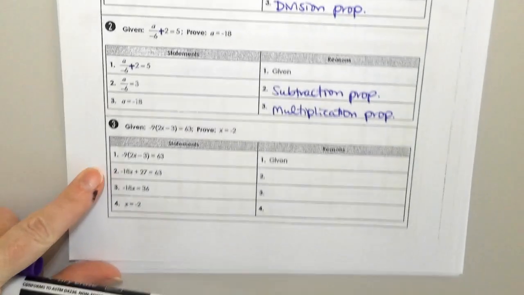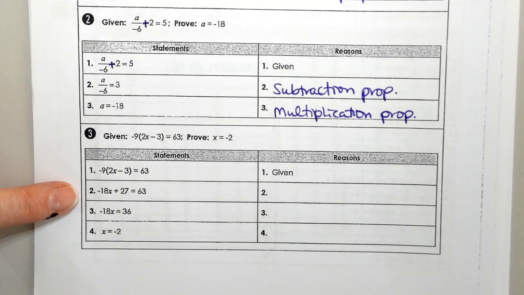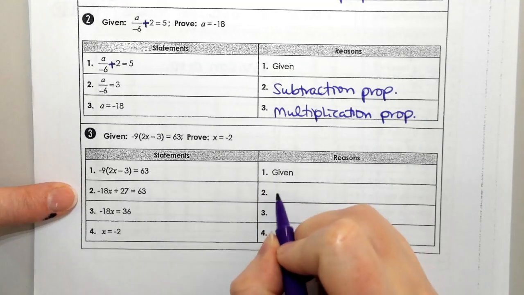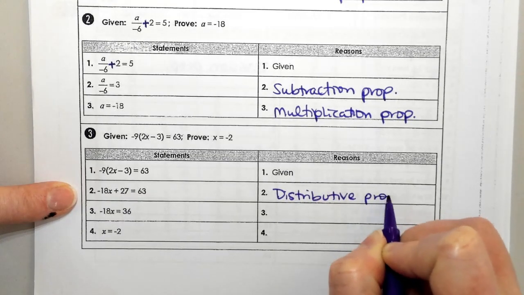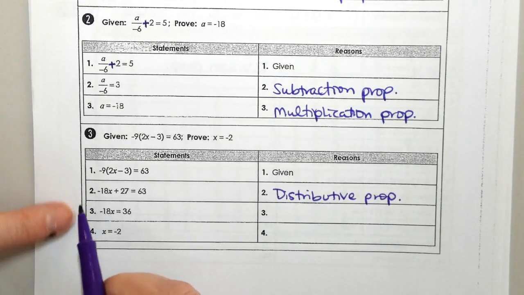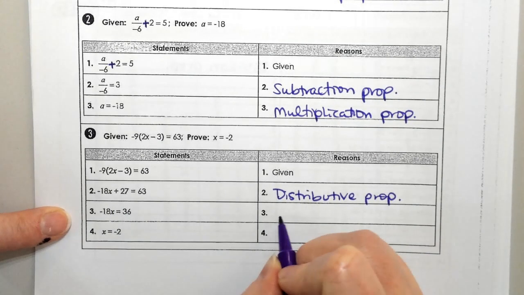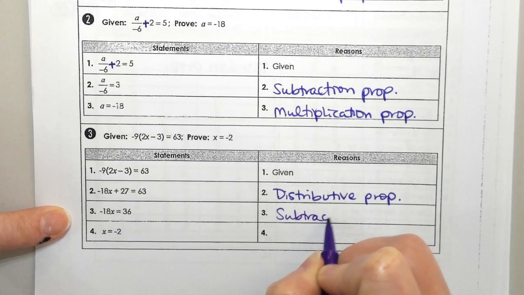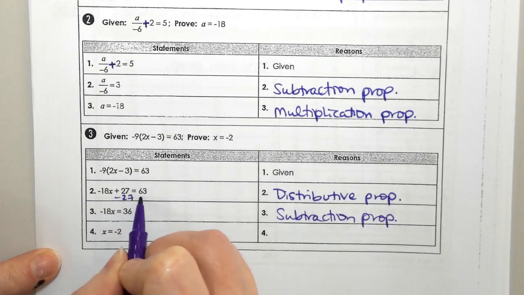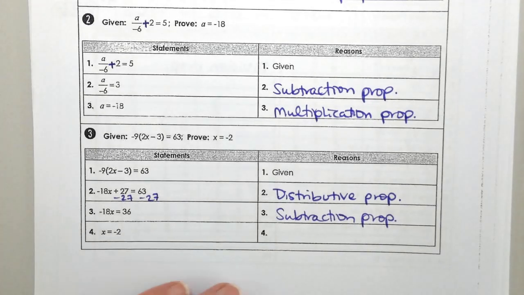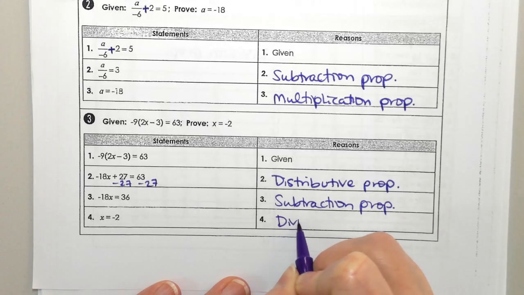All right. Can anybody talk to me about what happened between 1 and 2? What property is being shown there? Okay, yeah. Good. That's the distributive property. All right, someone I haven't heard yet, tell me what happened between 2 and 3. Yeah. Good. They're subtracting 27 from both sides. And once again, if you're not sure, maybe try solving it yourself. Think about what you would do, and then verify if that's what happened as well. Okay, the last one. Good. They're dividing out that -18 from both sides.